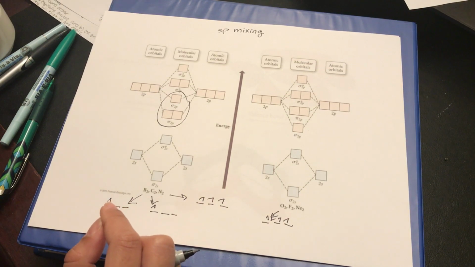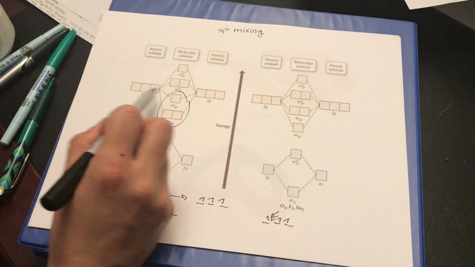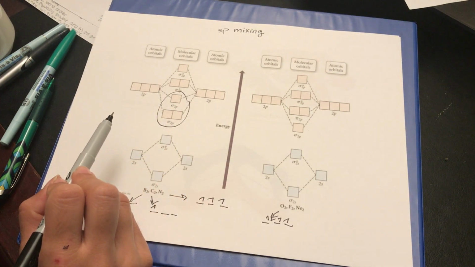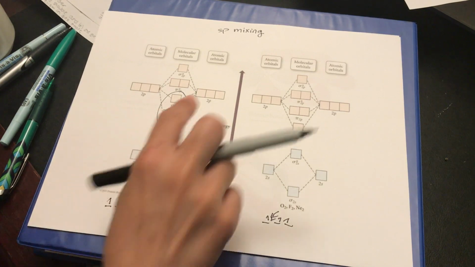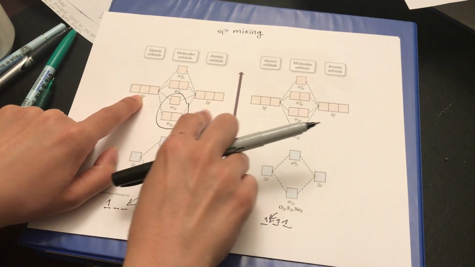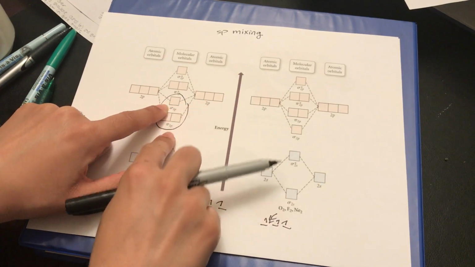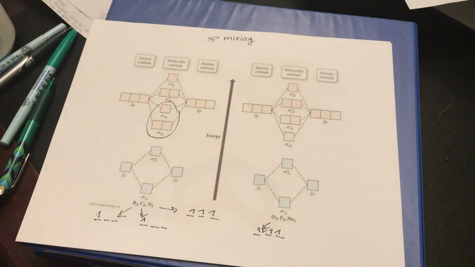So the molecular orbitals are formed from linear combinations that include all of the atomic orbitals that are relatively close to each other in energy and of the correct symmetry. We know these are at the same energy because they're homonuclear. Linearly combined, they will lower because of bonding and increase because of antibonding.